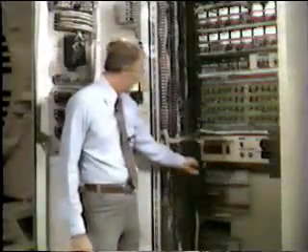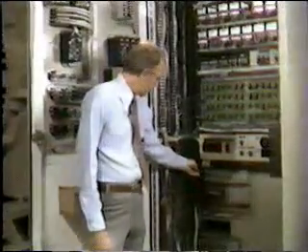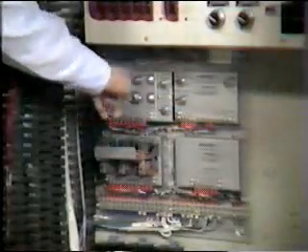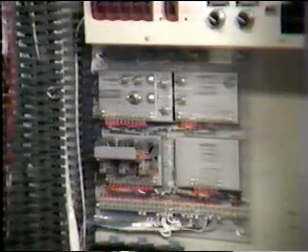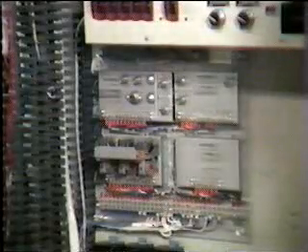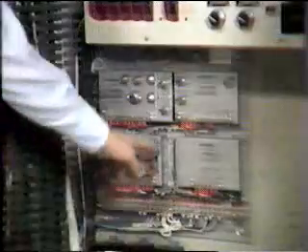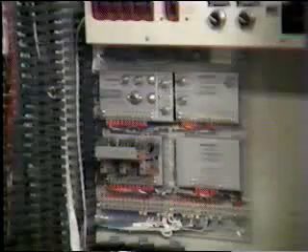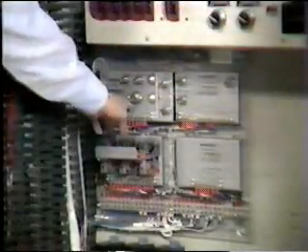The governor consists of 4 individual solid-state electronic modules mounted on one board. The load sensor, which is located here, functions in either the ISOC or droop mode of operation and senses generator load output. Next to the load sensor is the speed sensor, which monitors engine speed and sends a speed signal to the amplifier. The amplifier is located here and receives signals from the other 3 modules.